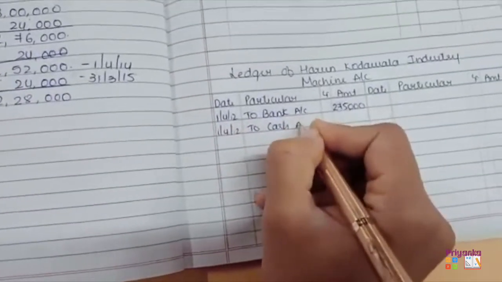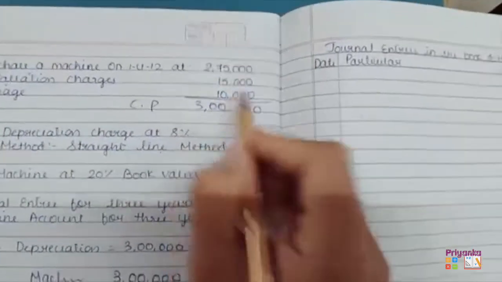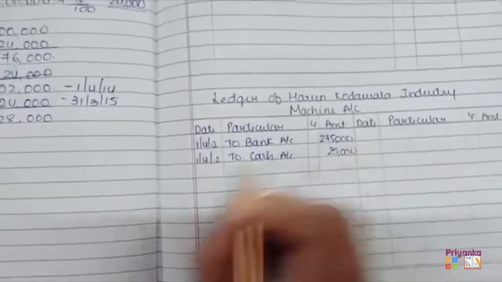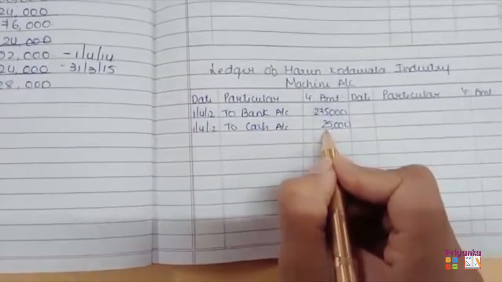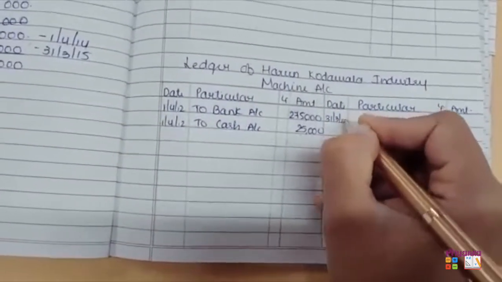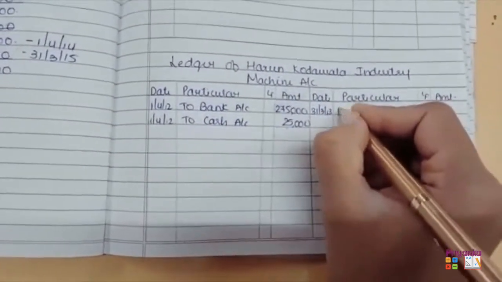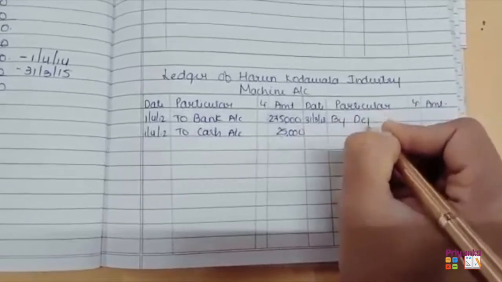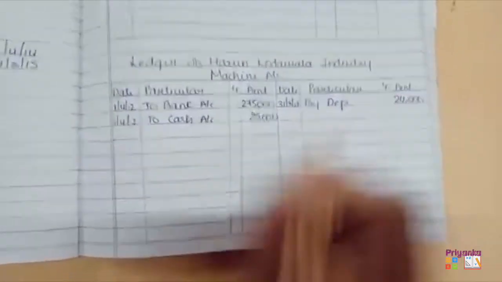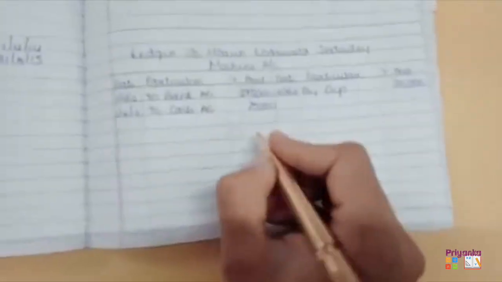We'll write that, that is 15 plus 10, 25. So this is the beginning of the year. At the end of the year, that is on 31st March 2013, as per our calculation, here we'll write depreciation, that is 24,000. So that is 1 year complete.